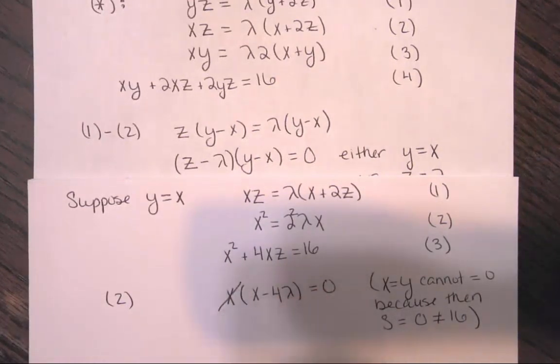So we can go ahead and divide by x, because x can't possibly be 0 and be a solution to our problem. So then this would yield x equals 4 times lambda.